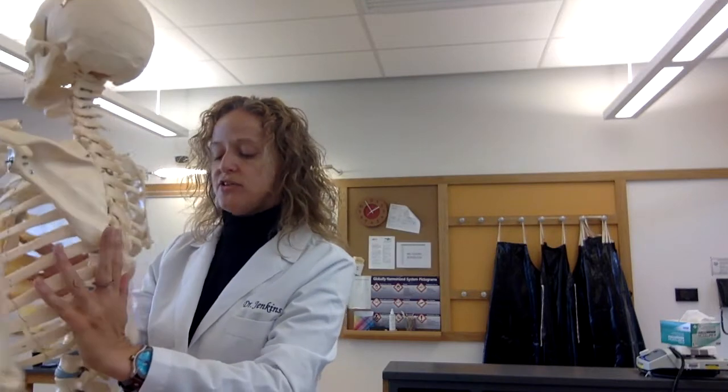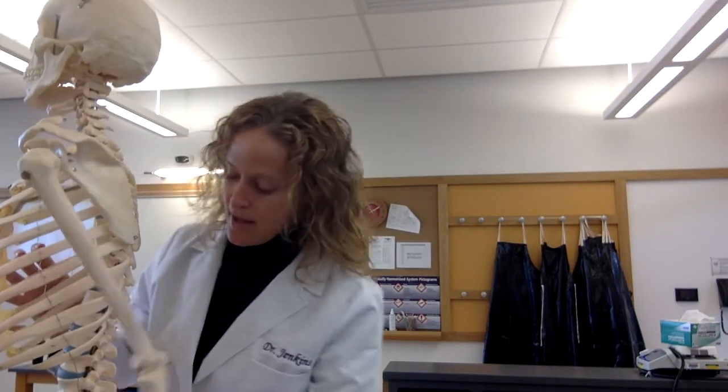The last 2 pair are considered to be floating, and they're floating because they don't go all the way around. Here's one right there. Then we got a tiny one right here. These are considered to be floating ribs because they do not go all the way around. This rib ends right here. This rib ends right here. Floating. 7 pairs of true, 3 pairs of false, 2 pairs of floating.